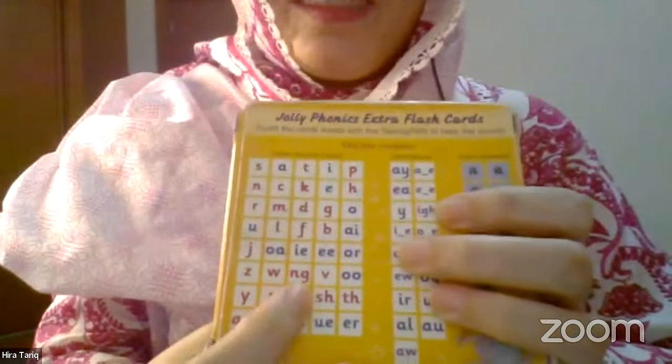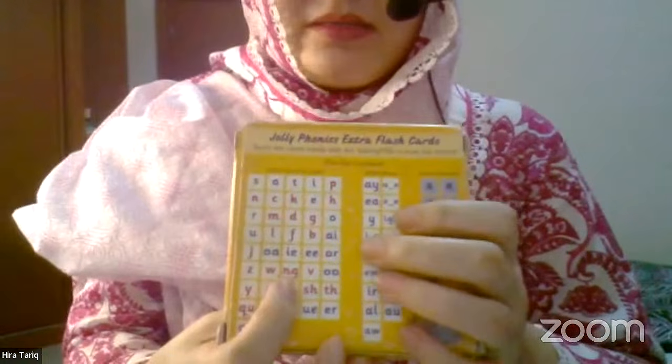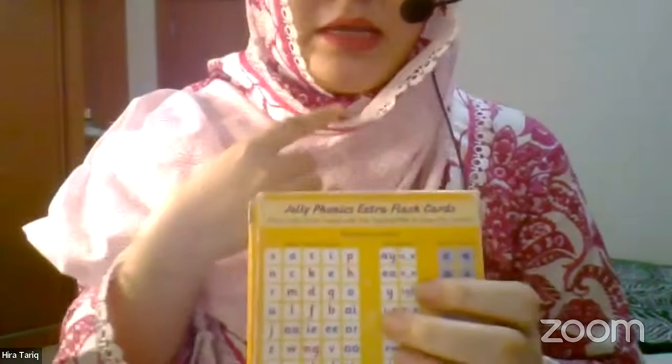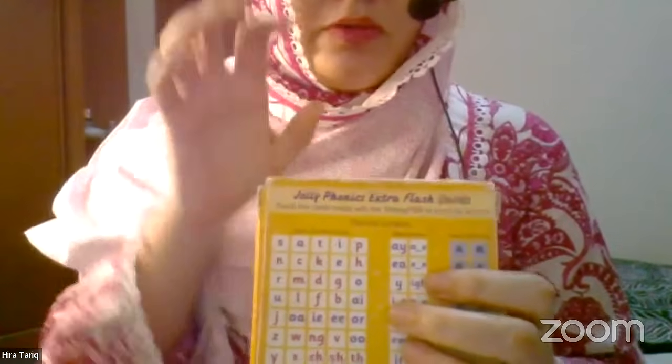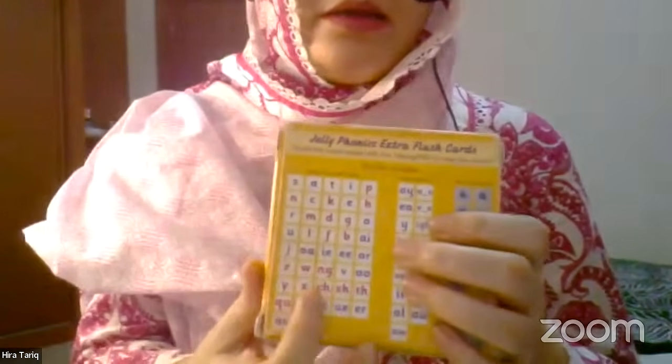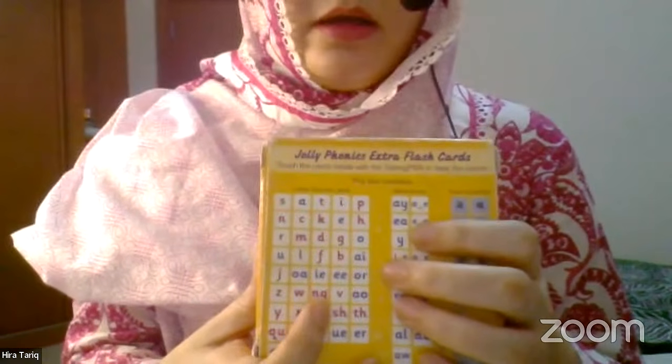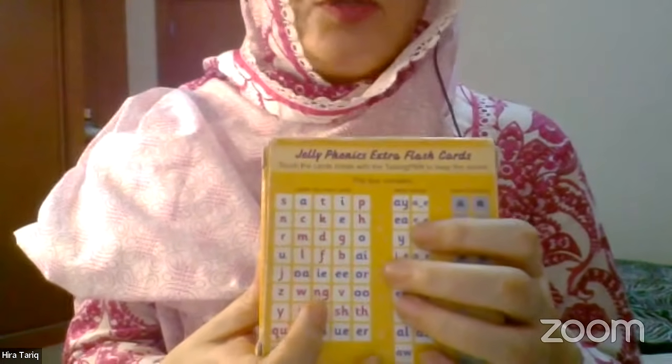In between W and V, we have the NG sound together. This is a nasal sound. We say it like G, just stop. We need to hold back G. Don't say it ng. No, it's ng. For example, sing. Let's sing a song.